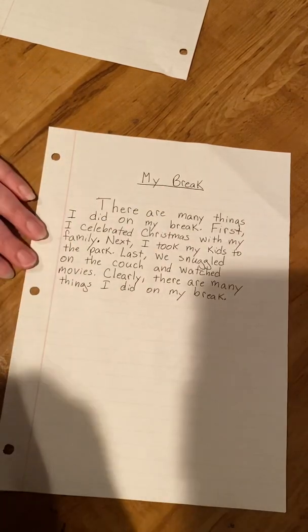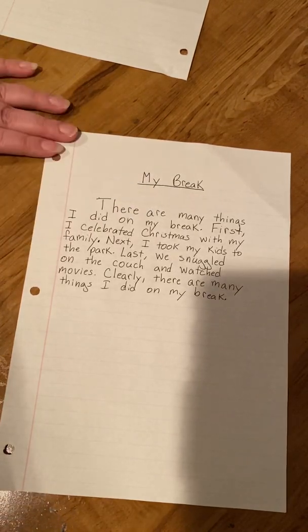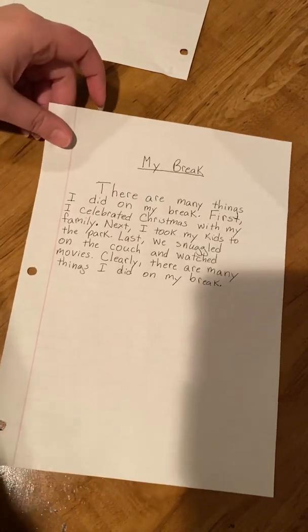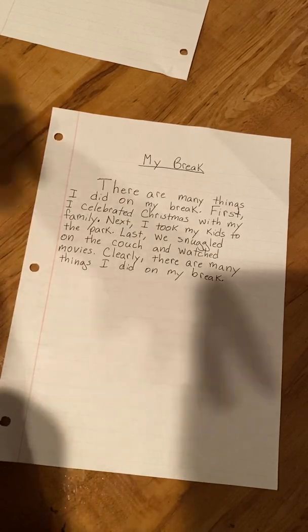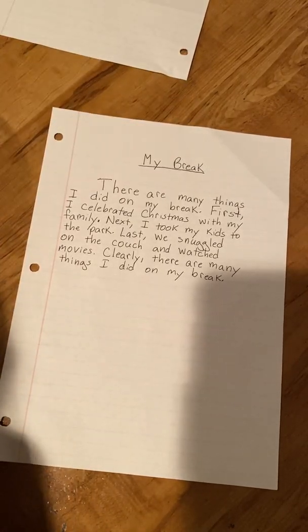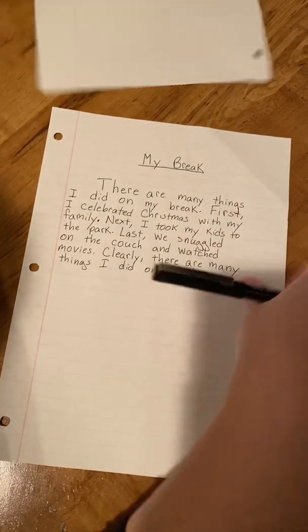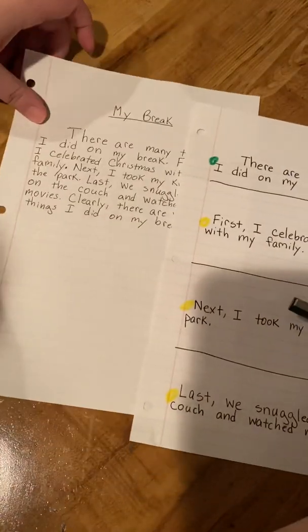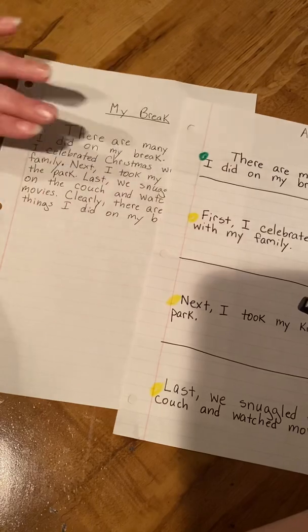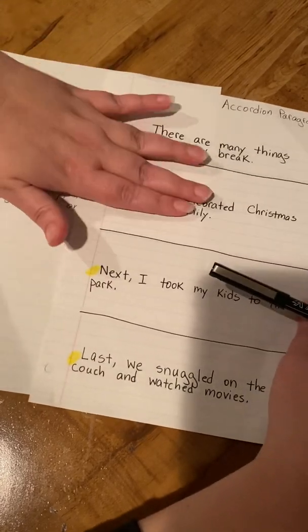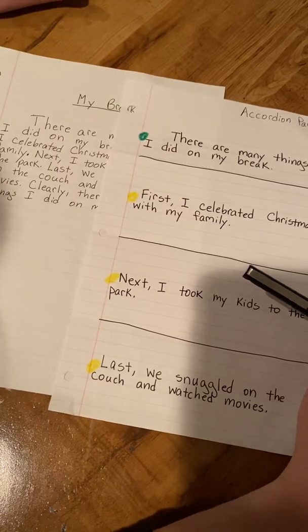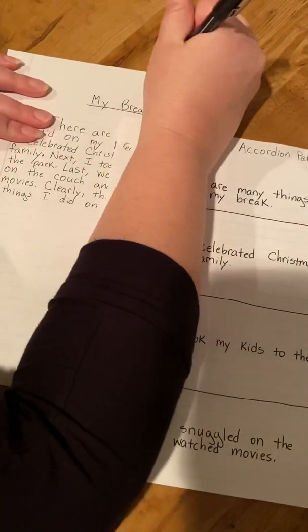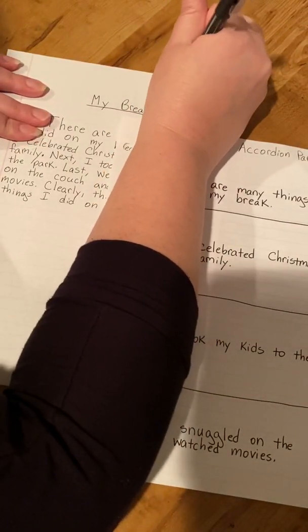And there you have it. That is a true paragraph and what it should look like. It does not have any lines. It does not have any colors. It has a title. It is indented. Friends, what do you notice? What is the same about my accordion paragraph and my final draft? And what is different? What's the same about them and what is different? Go ahead and call it out or think about it.